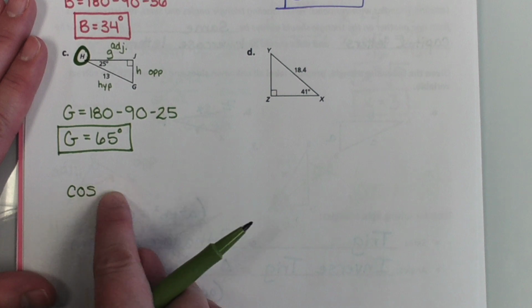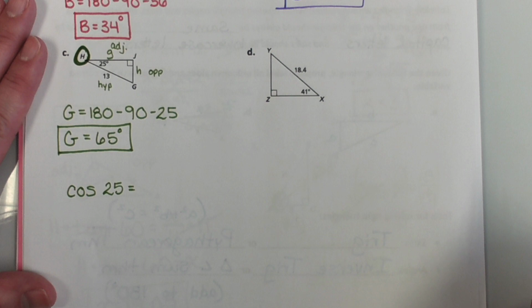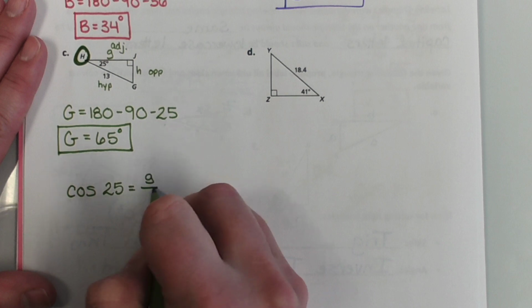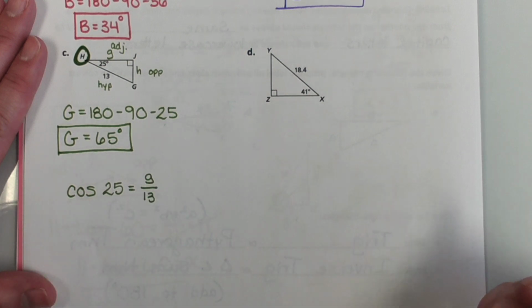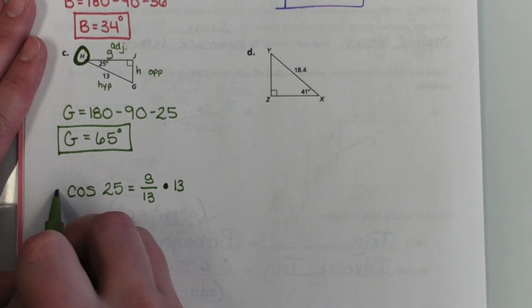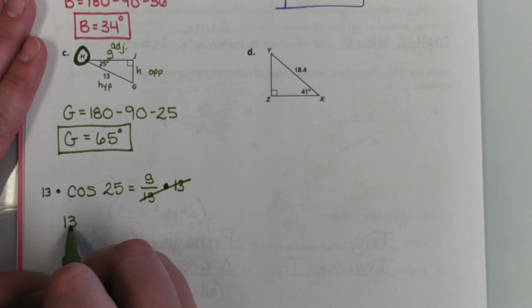Cosine of the angle equals... Good try, Chase. Is it G over 13 or 13 over G? It's G over 13. To solve for G, we're gonna multiply by 13. Multiply by the denominator. Always the denominator. Hey, sweet, G is alone.